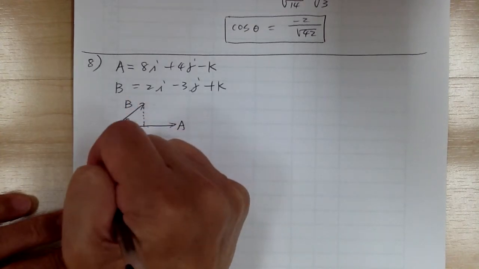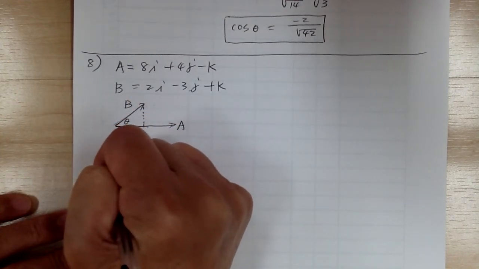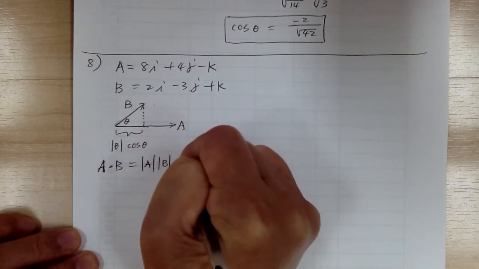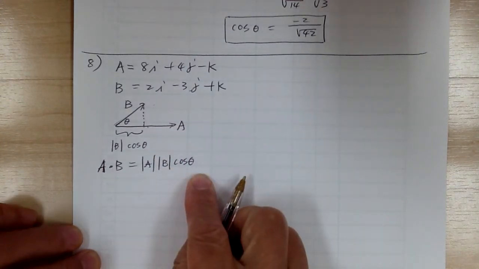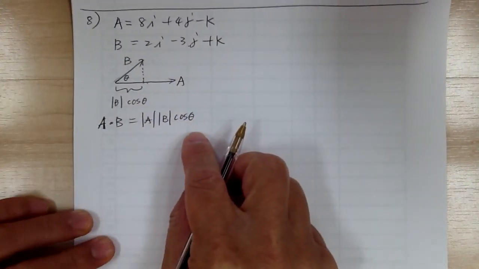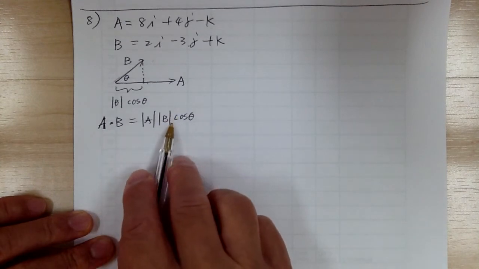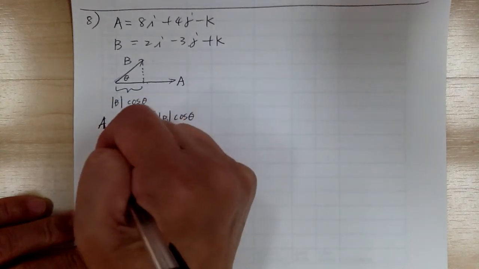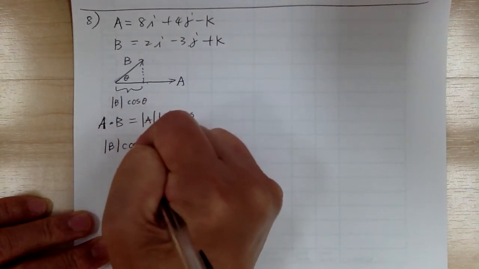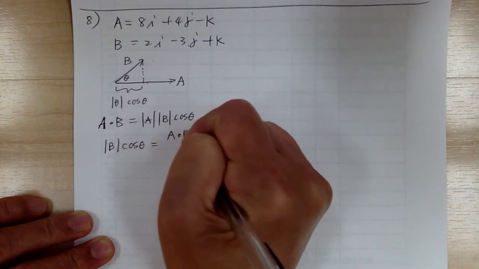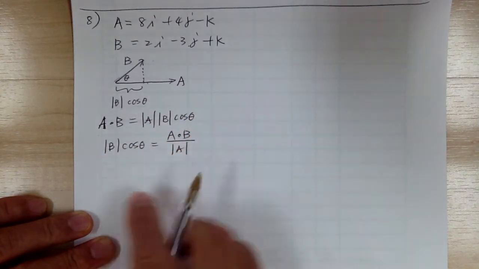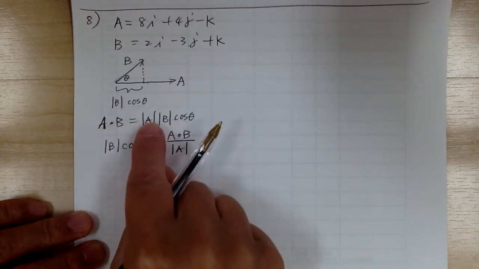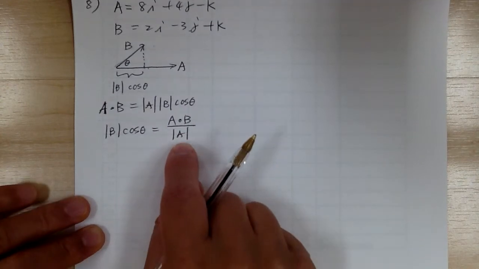So start with your equation: A dot B equals the magnitude of A times the magnitude of B times cosine theta. Again, you always start with this equation, and then you can move things around to get what you're looking for. So the scalar projection is this. That means you have to get this over. So it's equal to A dot B over the magnitude of A. From your equation, you just move this over, and that's what you need to calculate.